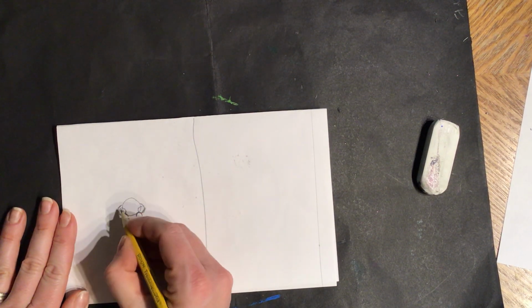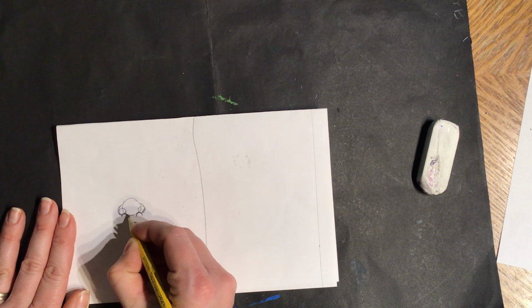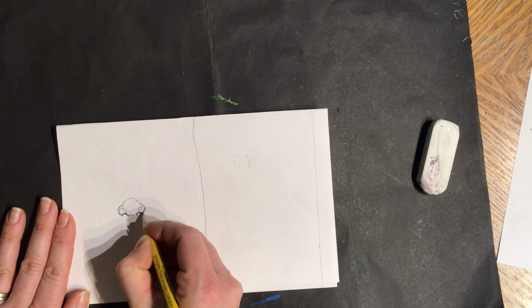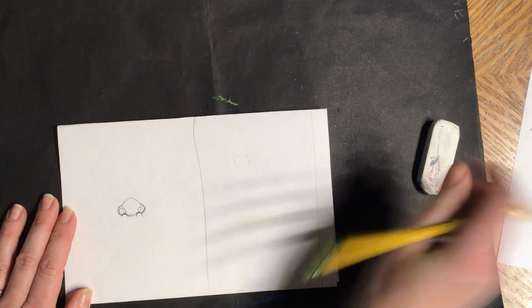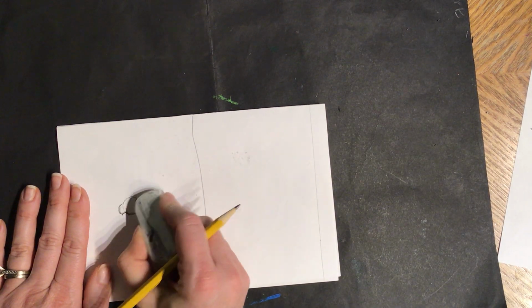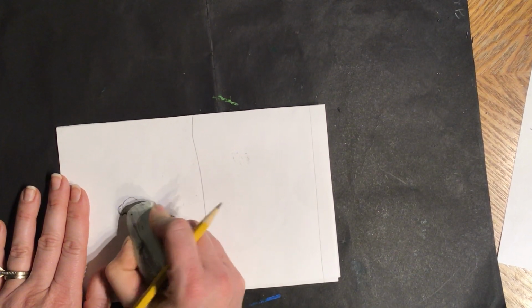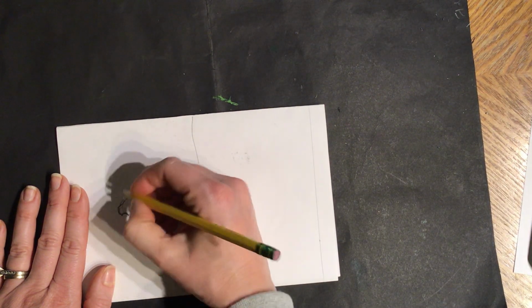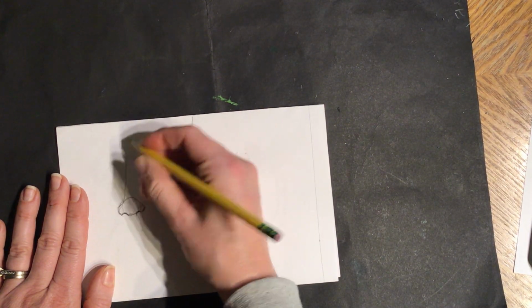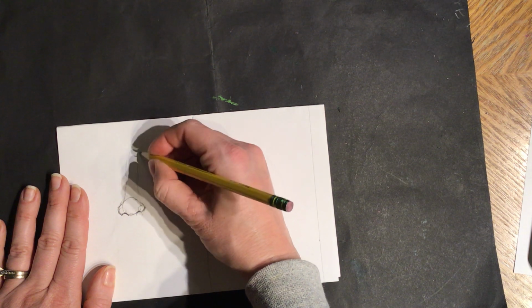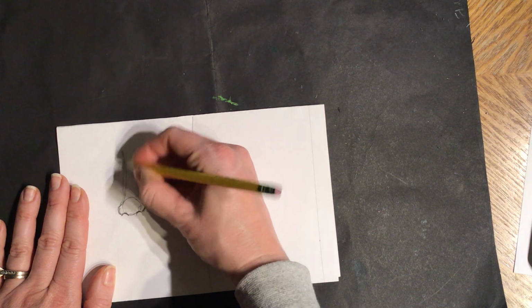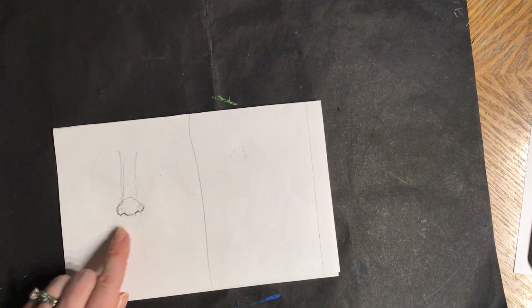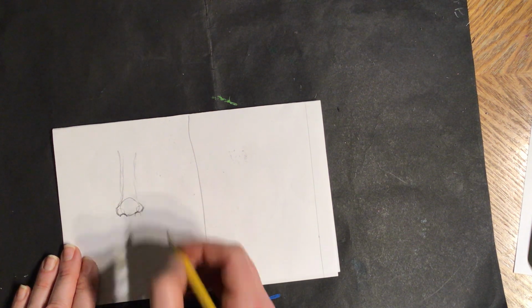All right, and then you can just kind of start sketching it in, and you can go around like this, like this. You can start erasing some of the lines and clean it up. And then you can have the line going up the bridge of your nose like this to where your eyes are going to meet. We're just sketching right now. So that's just a basic nose, okay?